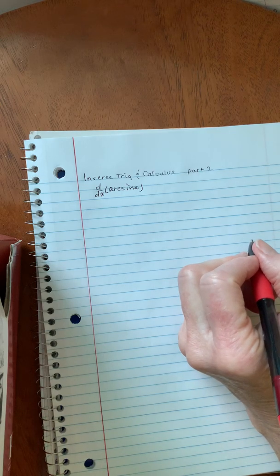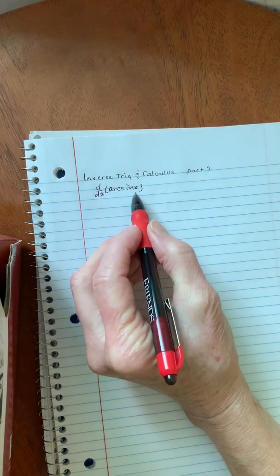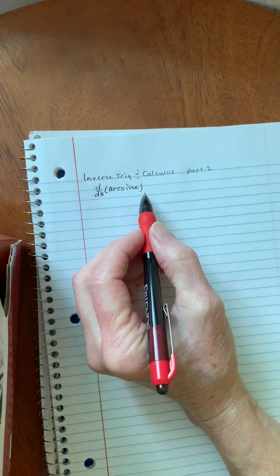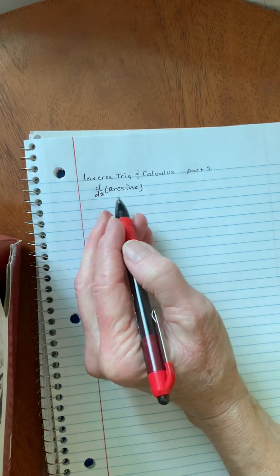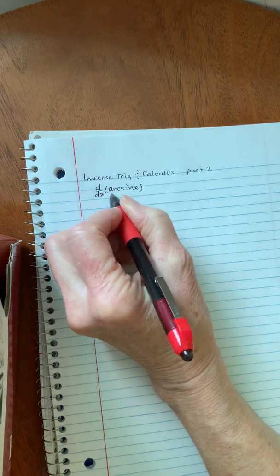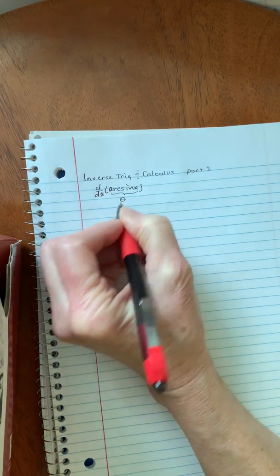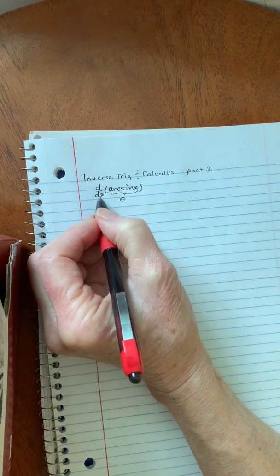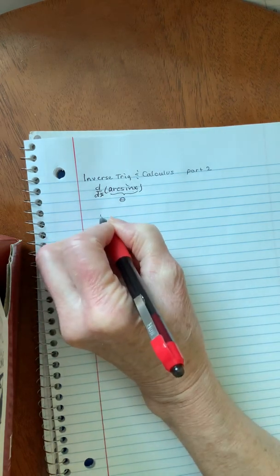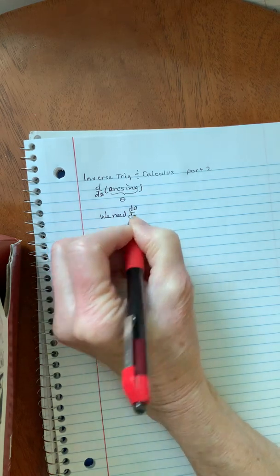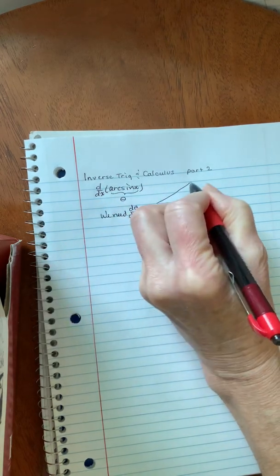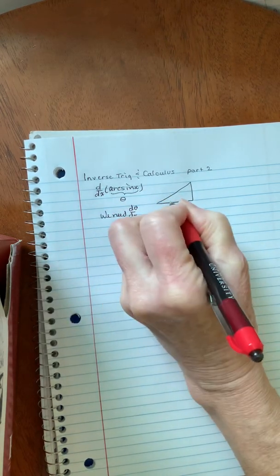So let's see here. Let's say we need to find this, d dx of arc sine of x. Well, that is a transcendental function that we have never done before. So I'm going to go into some of the work that we already have some access to. I know that the arc sine of x is theta. So what I'm trying to find is d theta dx. Now the way I've got this set up, I want a triangle. As usual, that's the way I function.